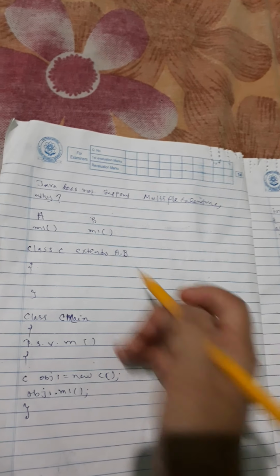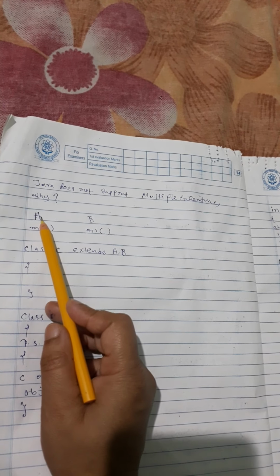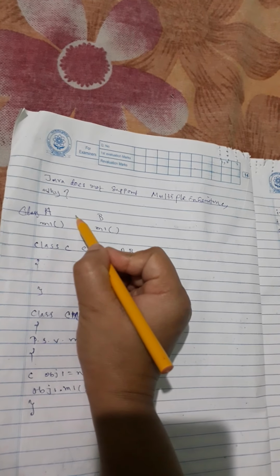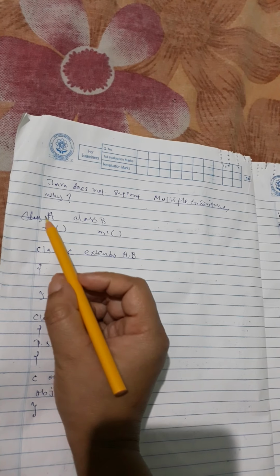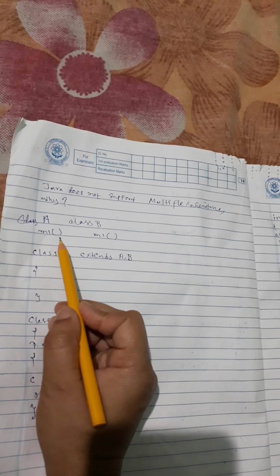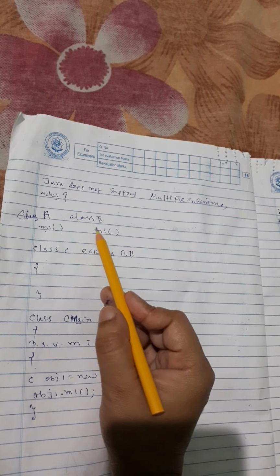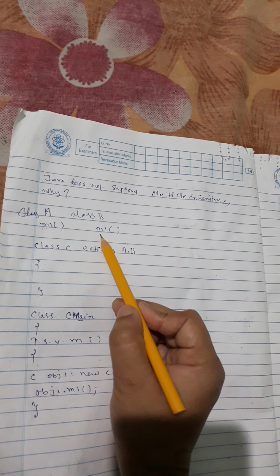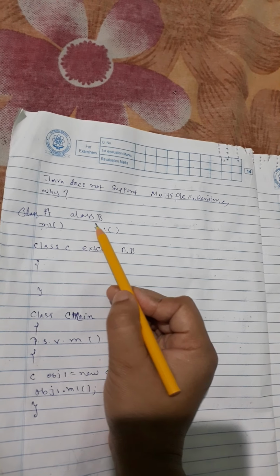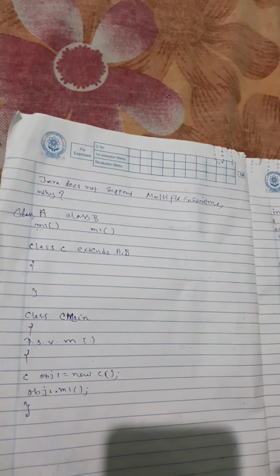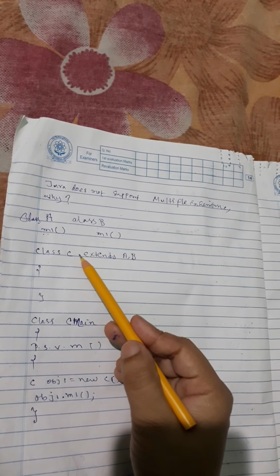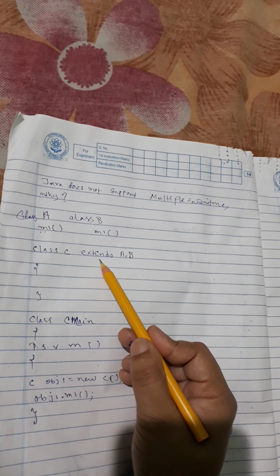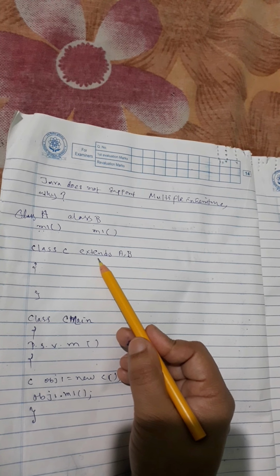Suppose there are two parent classes, one is class A and another is class B, and the same method name m1 is written in class A and also in class B, the same method name in different classes. So class C extends A, B. Actually this does not happen in general when we use multiple inheritance.